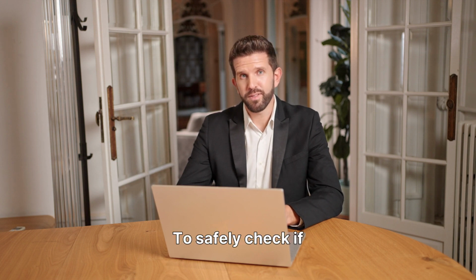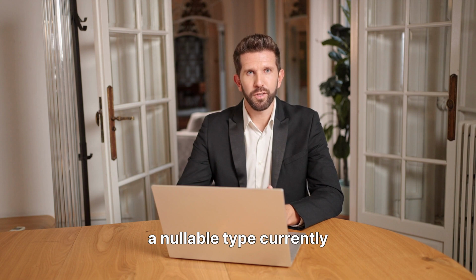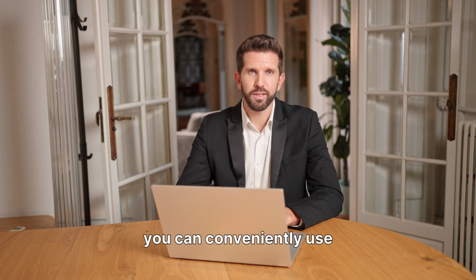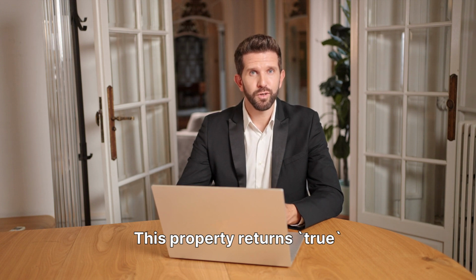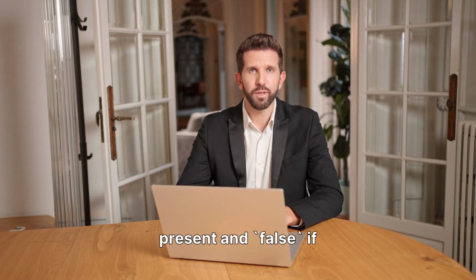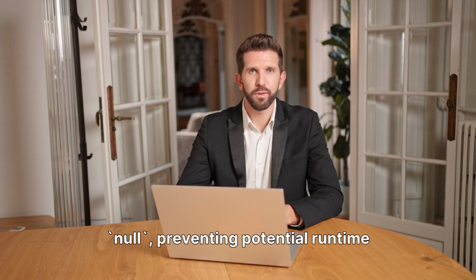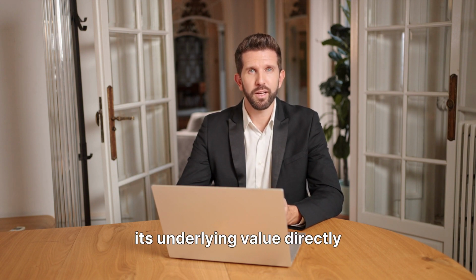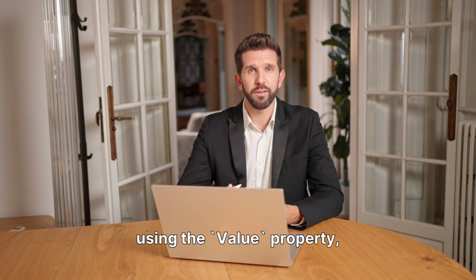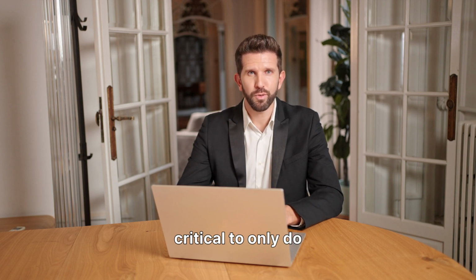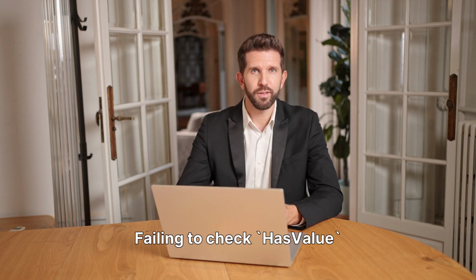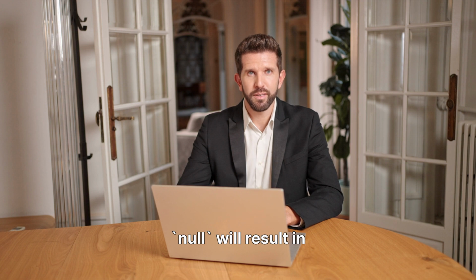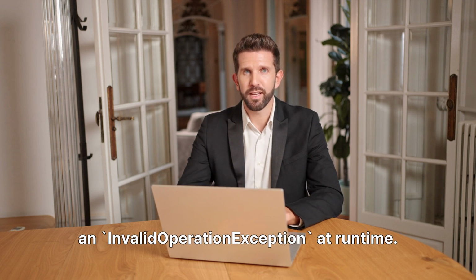To safely check if a nullable type currently holds an actual value, you can conveniently use its HasValue property. This property returns true if a value is present and false if the nullable type is null, preventing potential runtime errors. You can also access its underlying value directly using the Value property, but it is absolutely critical to only do so after first checking HasValue. Failing to check HasValue when the type is null will result in an invalid operation exception at runtime.